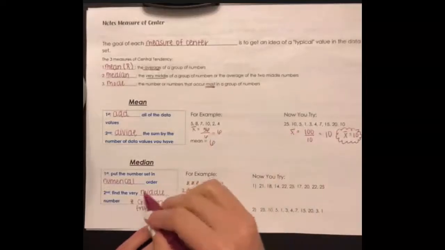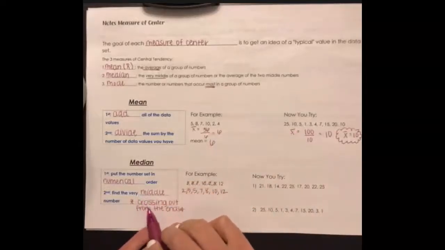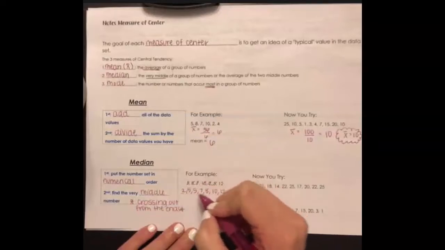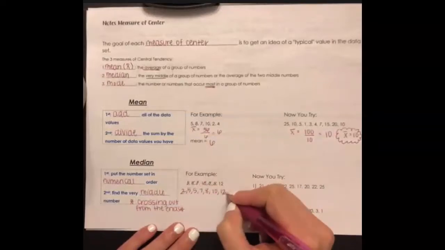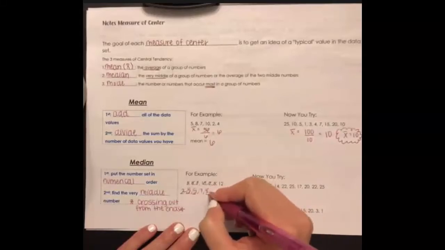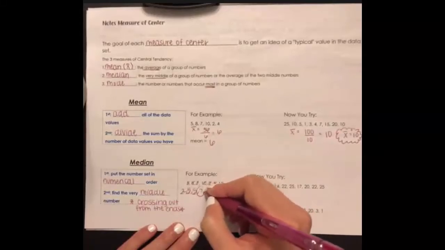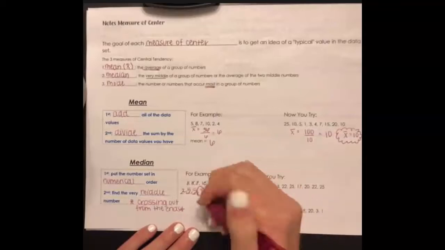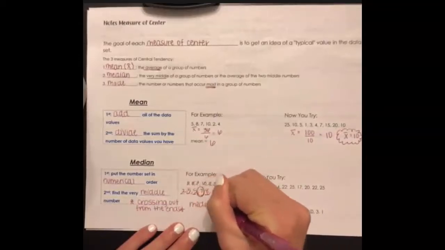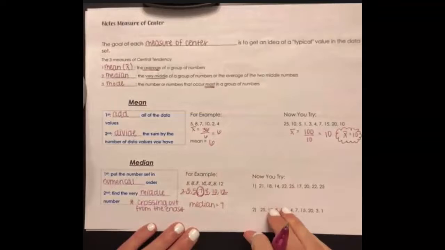All right, so we need to find what's in the very, very middle. We're going to cross out from each end. So that you can still see it, I'm just going to underline them. So we have one over here that we're going to get rid of, and one over here. One over here, one over here, one over here, one over here. Smack dab left in the middle is a 7. So our median is 7. The middle number of this data is 7.